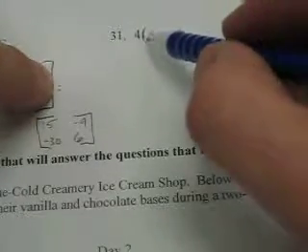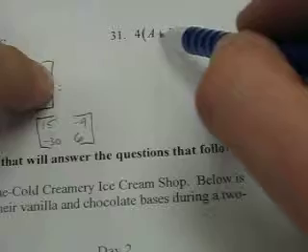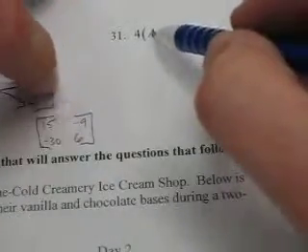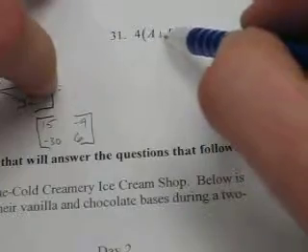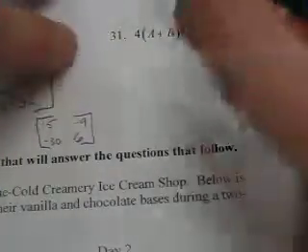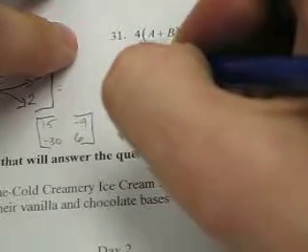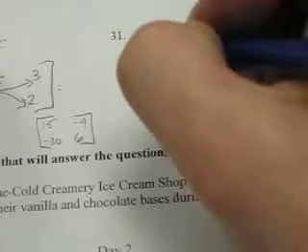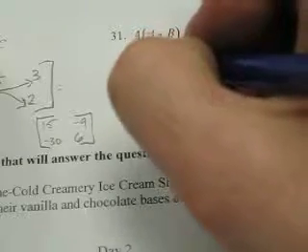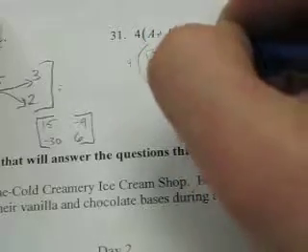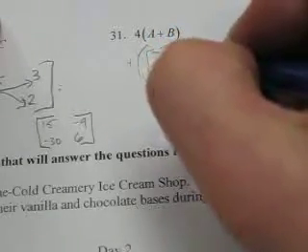So this says 4 times a plus b in parentheses. So before I even write my matrices out, I know that I'm adding my matrices first, and then whatever I get, the resulting matrix, I'm going to multiply by 4. So let's write that out. 4 times a plus b. Matrix A is 7, negative 2, 3. Plus matrix B. Matrix B is 2, negative 3, 1.